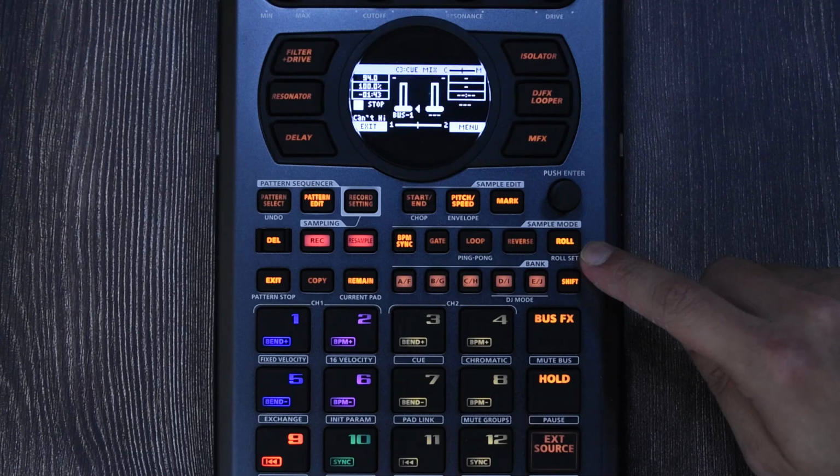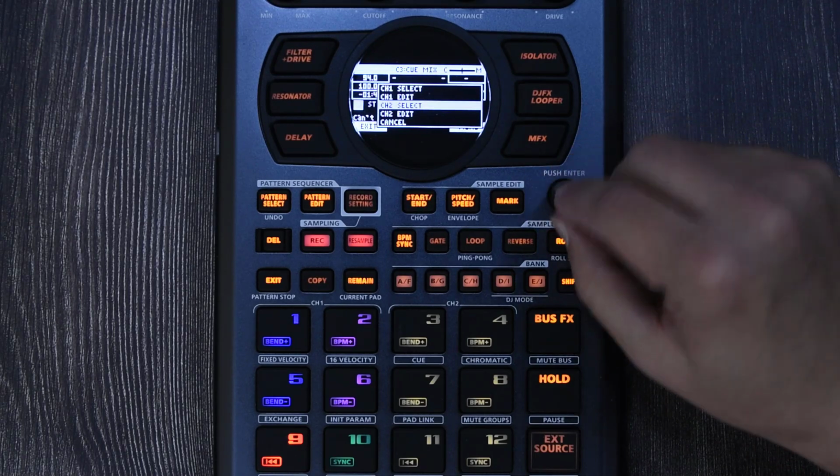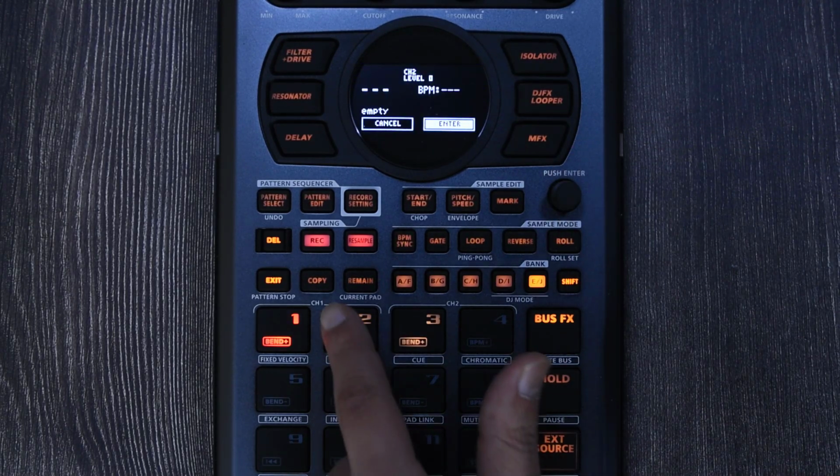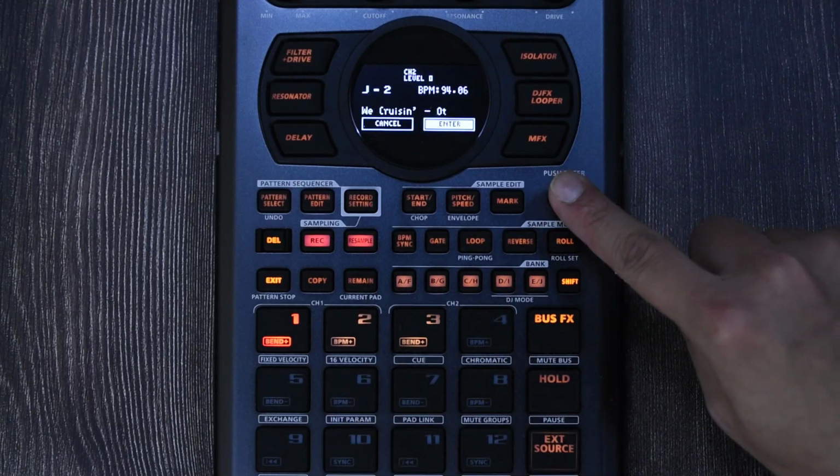I'm going to do the same thing for channel number 2. I'm going to select a different track. I'm going to select this one, and then I'm going to press enter.